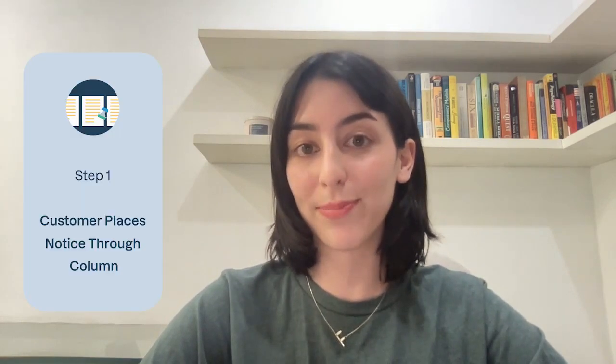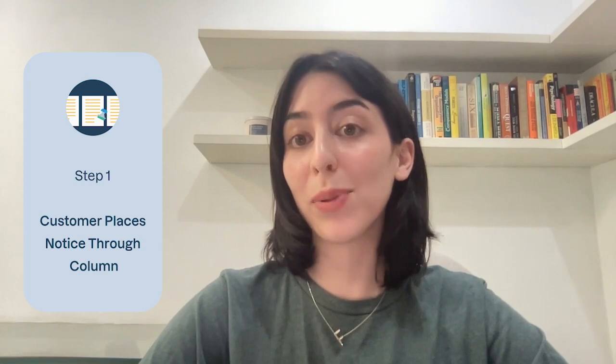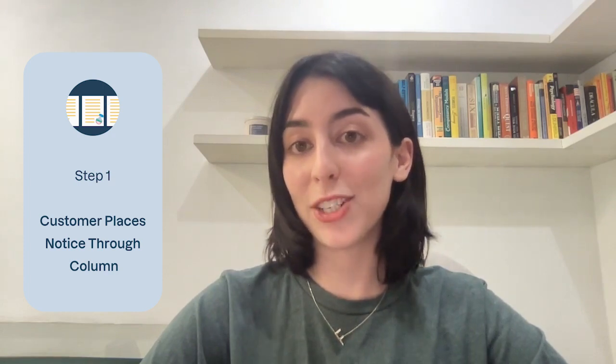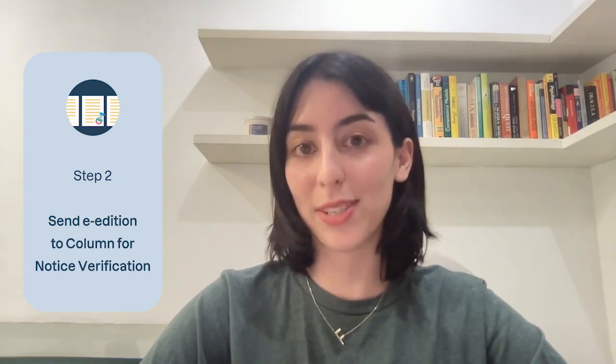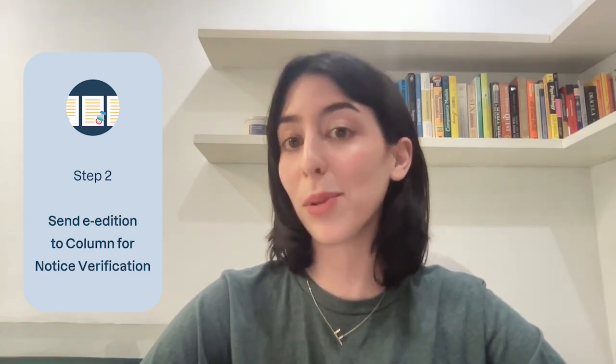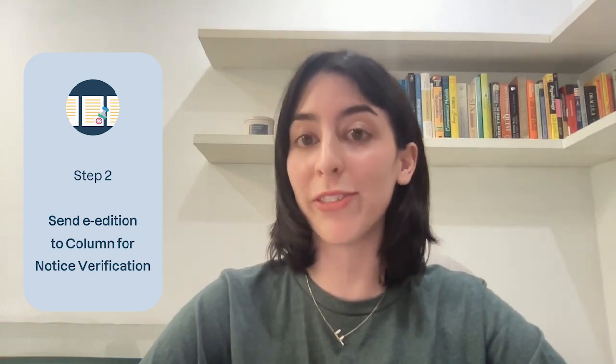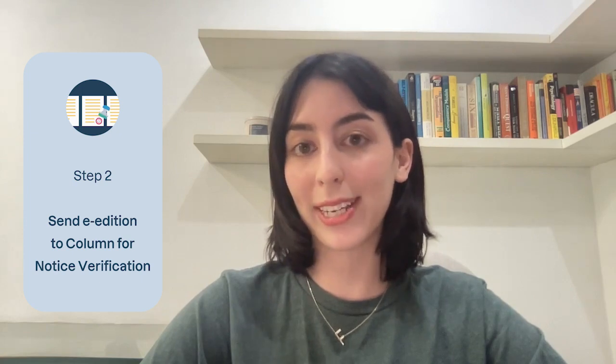For those of you who are unfamiliar with our affidavit automation service, here's a quick overview of how it works. First, your customer places a notice in your newspaper through Column, and then the notice runs in the paper. After the publication date, you share your e-edition with us by either emailing it to us, uploading it to Column, or through a file transfer protocol or FTP feed, where we will receive it automatically.